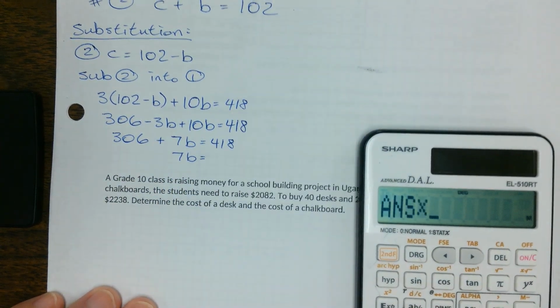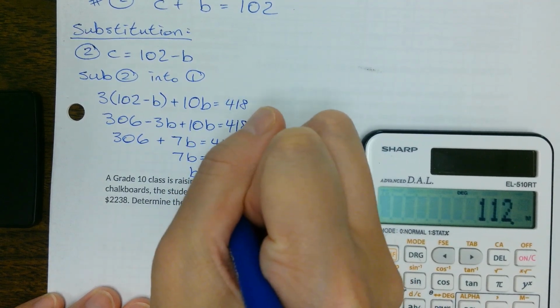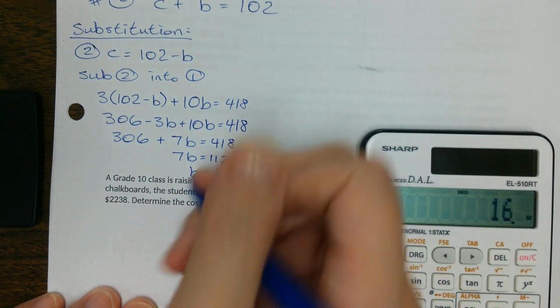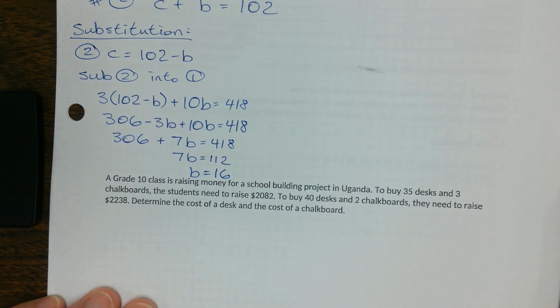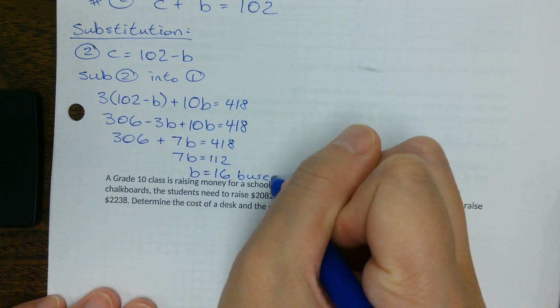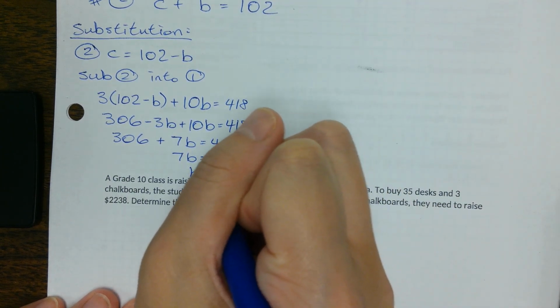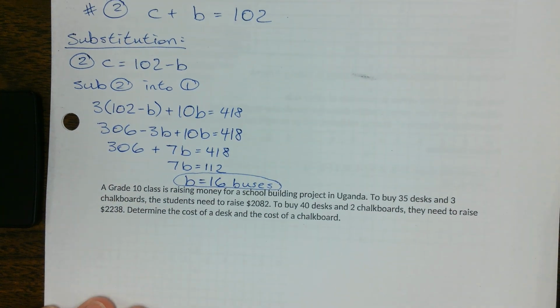I'll write that. 112. When you divide it, you get 16. 16 what? Buses. That's right. Do I need to solve for C? No, because the question only asks for the number of buses. So I'm done.